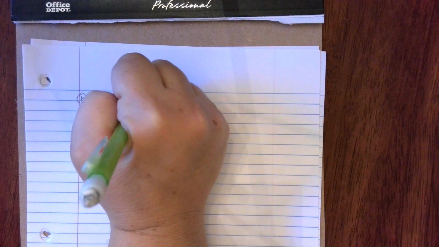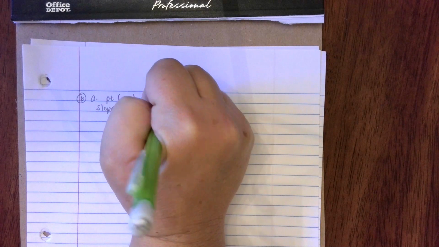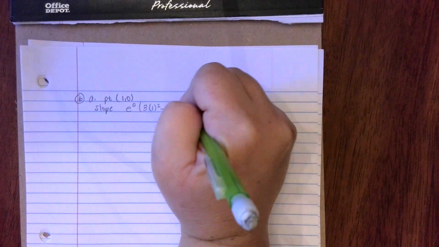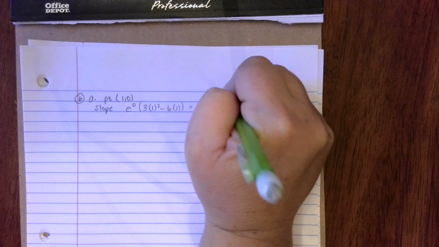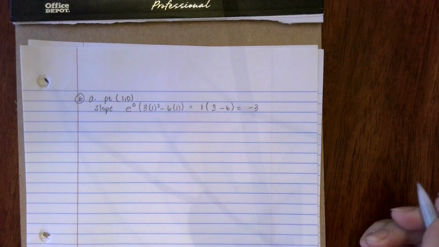So e to the y times 3x squared minus 6x. Now e to the 0 is just 1. 3 times 1 squared is 3, minus 6. So we end up with negative 3. So our slope is negative 3.